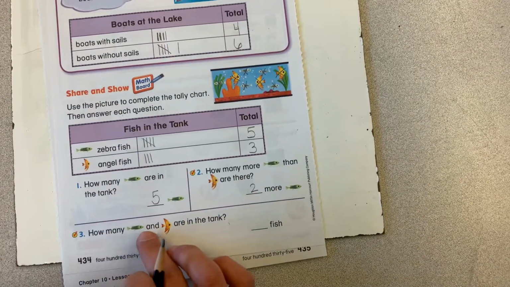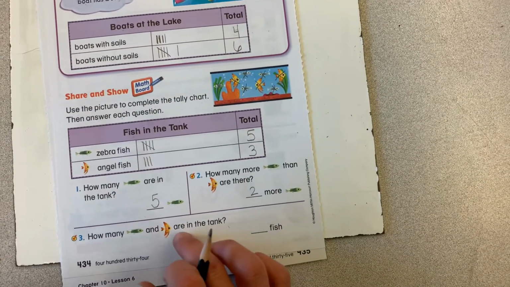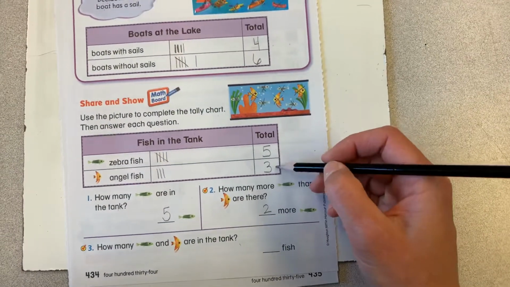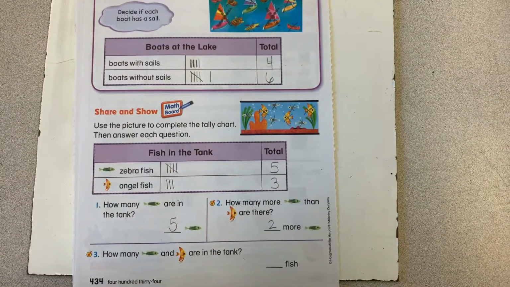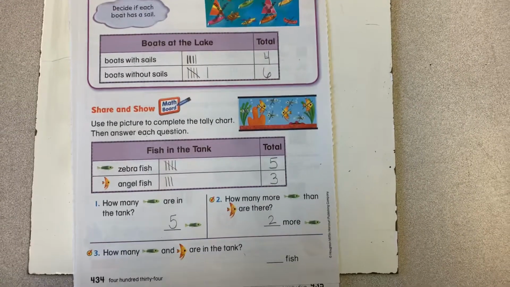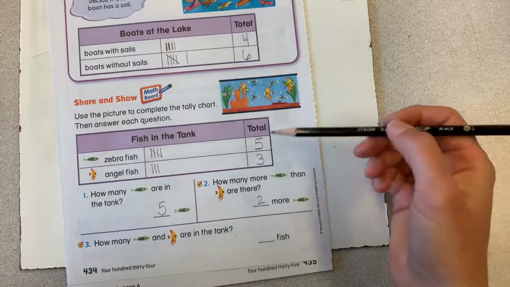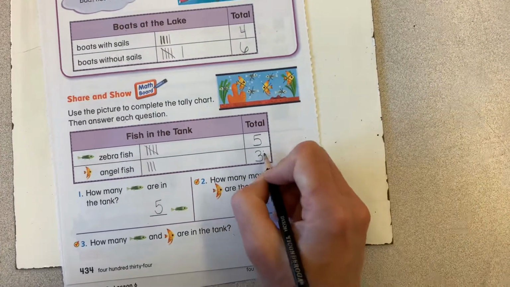How many zebra and angelfish are in the tank? So we have to add these 2 numbers. What's 5 plus 3? If you said 8, you're correct. I counted it like this. 5, 6, 7, 8.